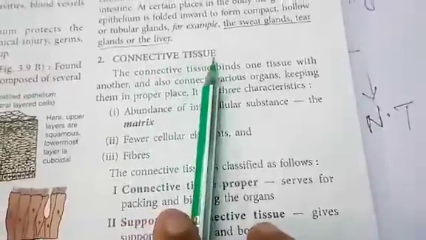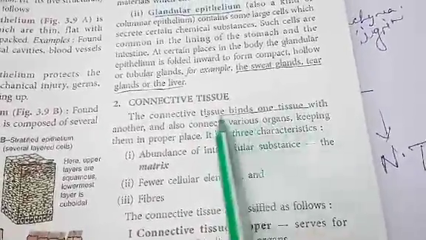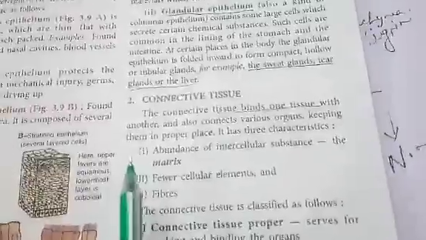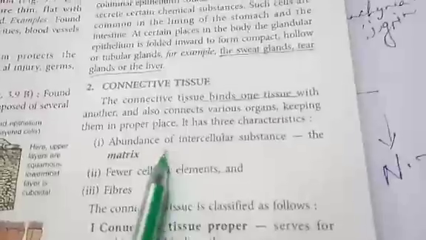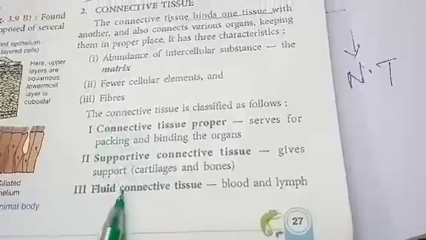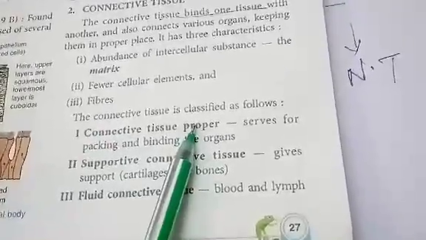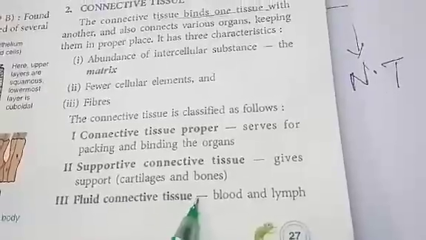Coming to connective tissues, what is connective tissue? The tissue which binds, it is the binding tissue. So that is connective tissue. Now the characteristic features of connective tissue are: abundance of intercellular substance, few cellular elements and fibers. These tissues are again classified into three groups: connective tissue proper, supportive connective tissue and fluid connective tissue.